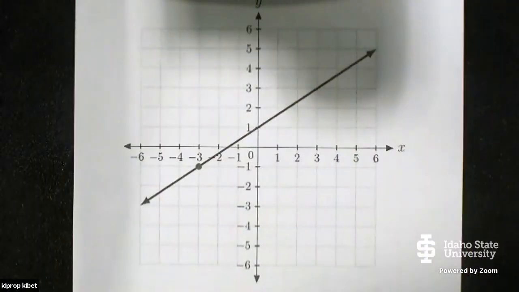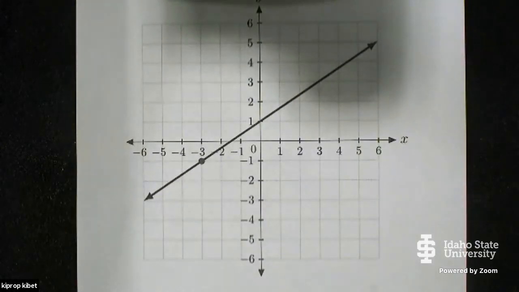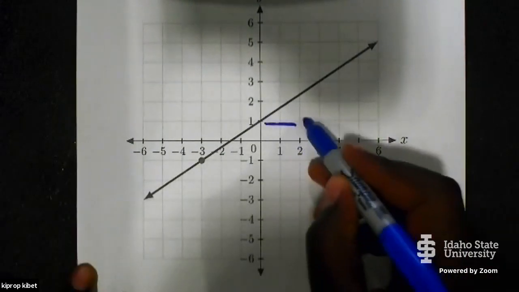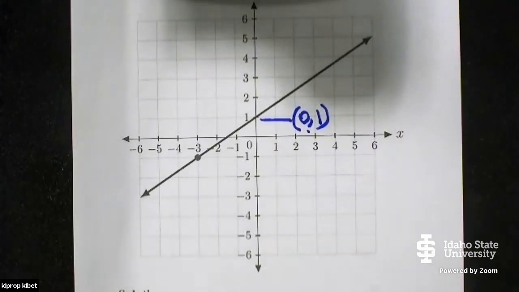So we can have another one here. What is the equation of that line? We use the same procedure. You get the y-intercept. So the y-intercept here is (0, 1).